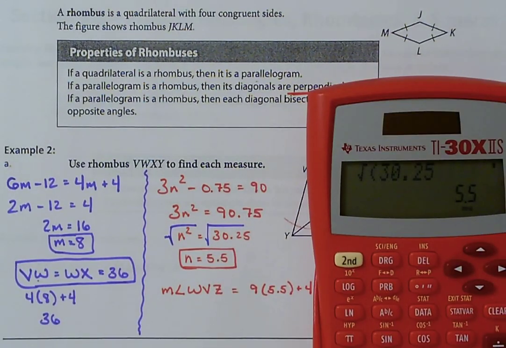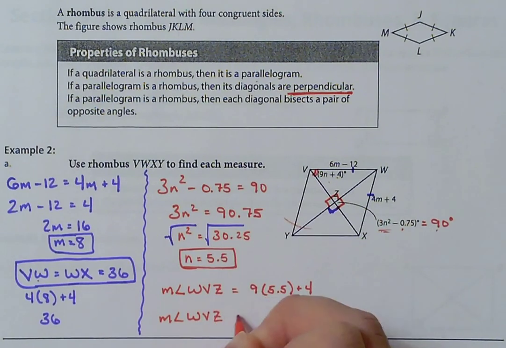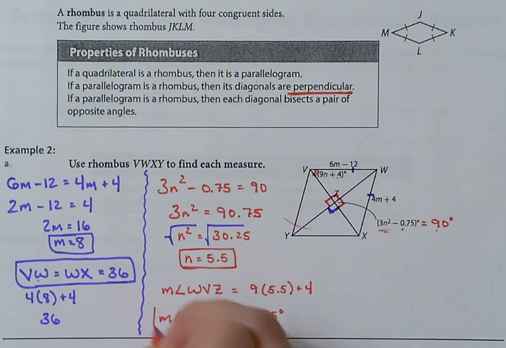We use our handy-dandy calculator. 9 times 5.5 plus 4. We end up with 53.5. So the measure of angle WVZ is going to be 53.5 degrees.